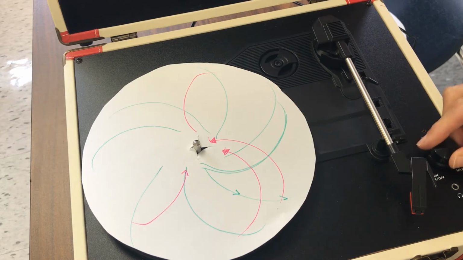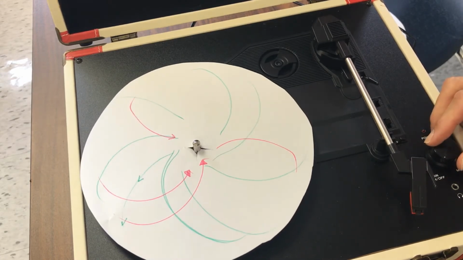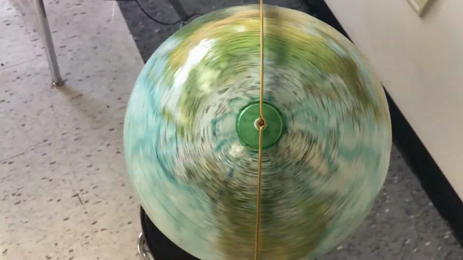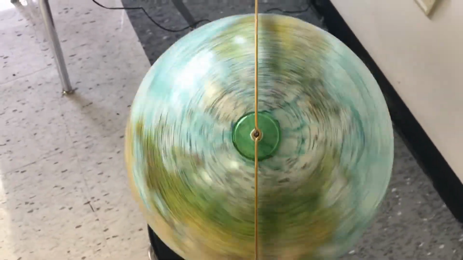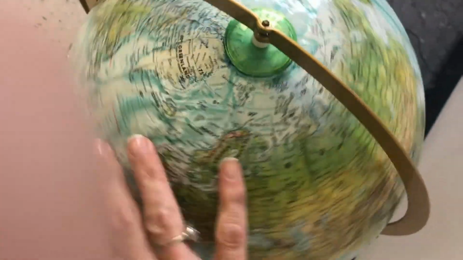Now, if we're looking at the Earth from the perspective of the North Pole, the Earth spins counterclockwise. But if we look from the perspective of the South Pole, can you see that it's actually spinning clockwise? So depending on the perspective that we have, from the South Pole, it's spinning clockwise. From the North Pole, it's spinning counterclockwise.